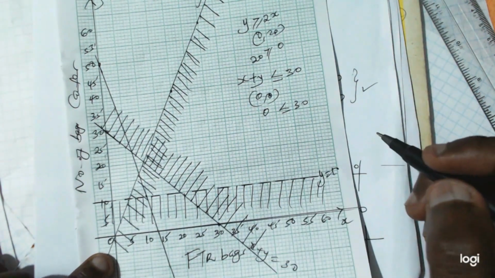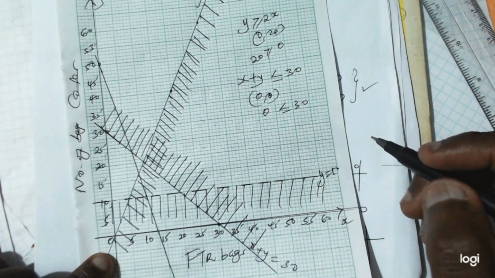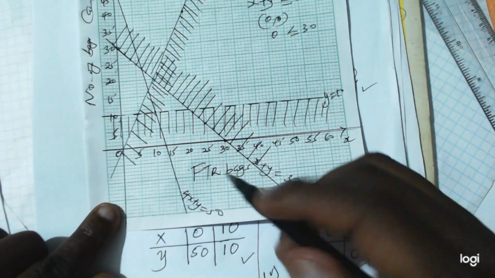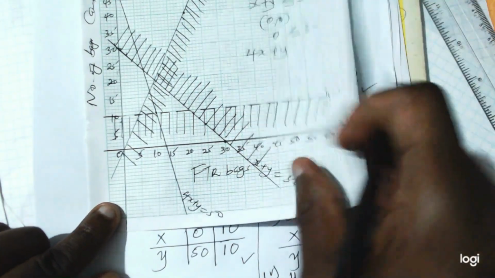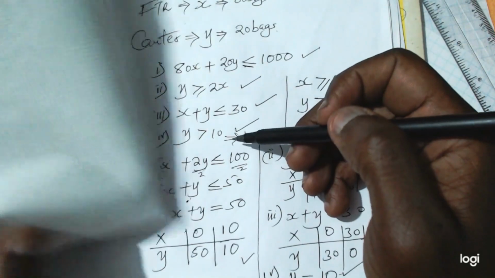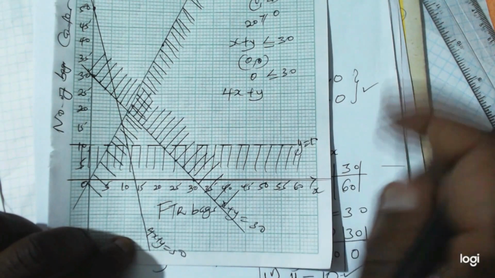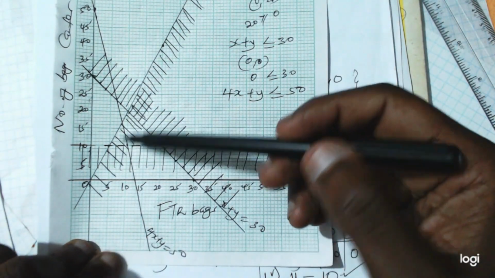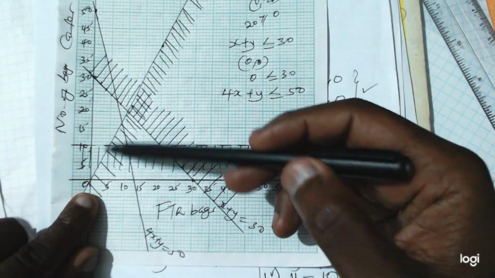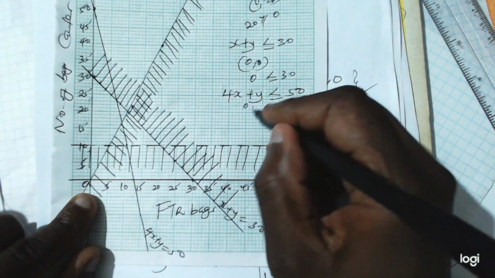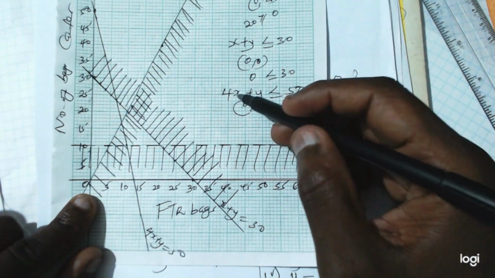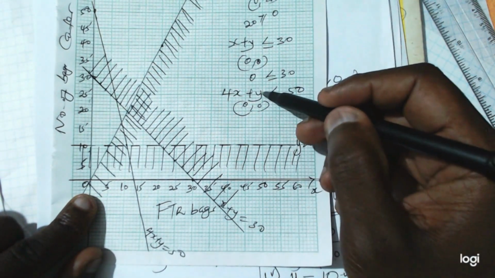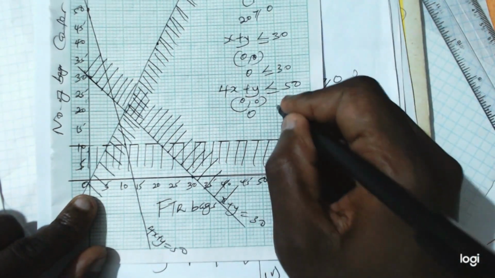Then we go to the other line, the last one, this line that is here, 4x plus y. This one was the first one we simplified, less than or equal to 50. So we can still pick 0, 0 point on this side. When I pick 0, 0 and I substitute where we have x with 0 and y with 0, I'll have 0 is less than or equal to 50.